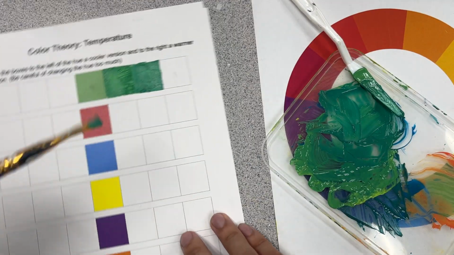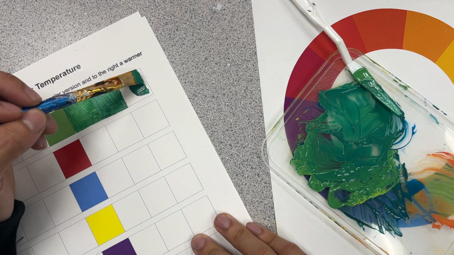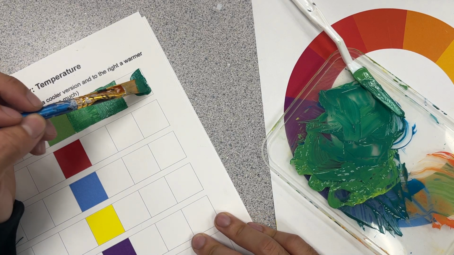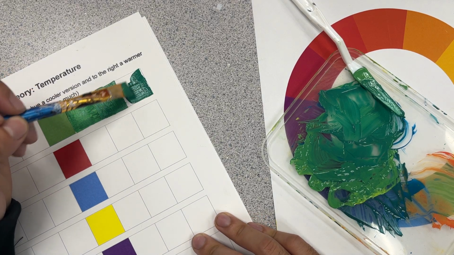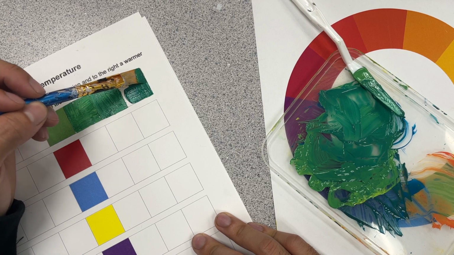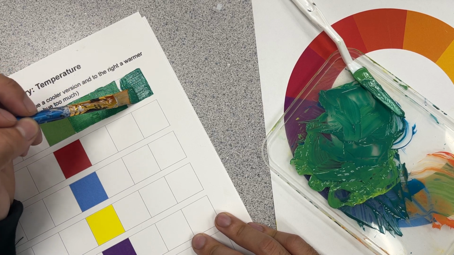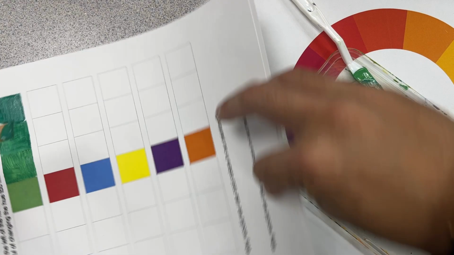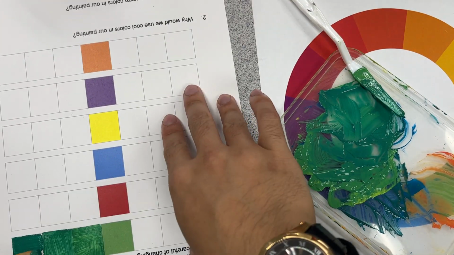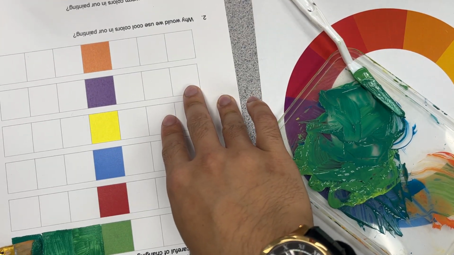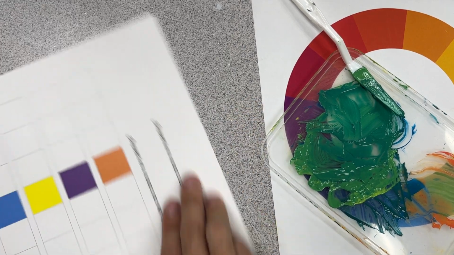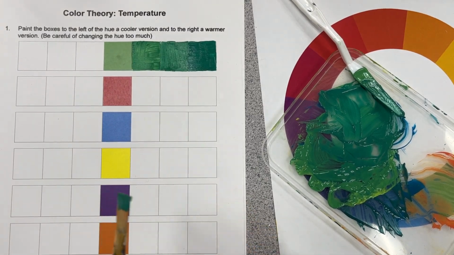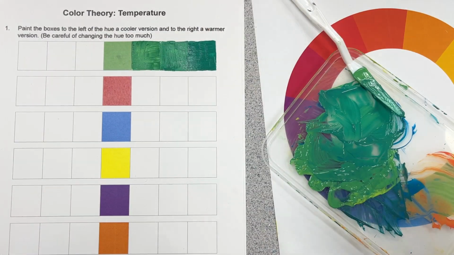Take my color and paint it in. So this is more of that forest green that you guys are used to, which is a cool green. All right, we started from this olive green, and as we mixed in that blue, it's a cooler green, okay?